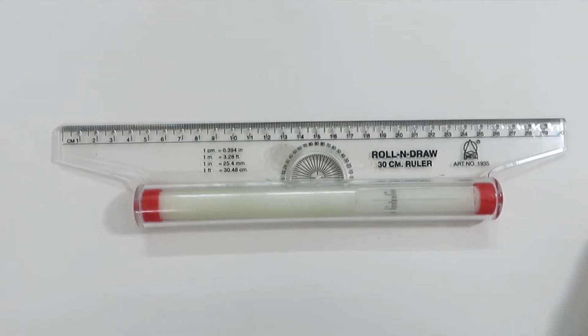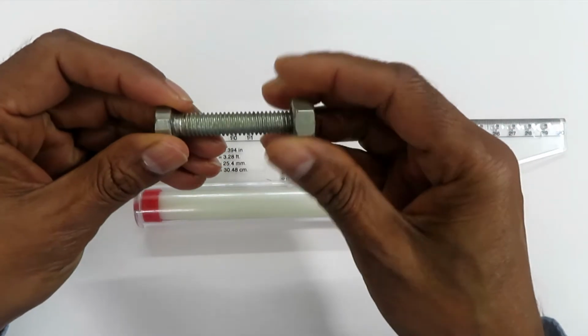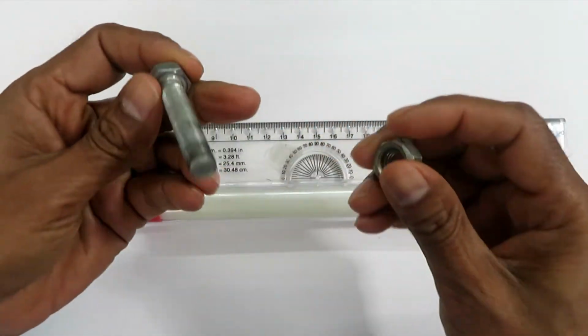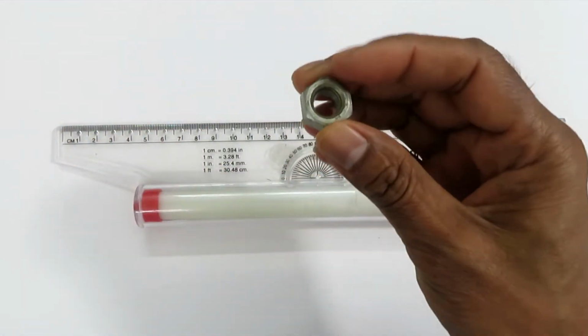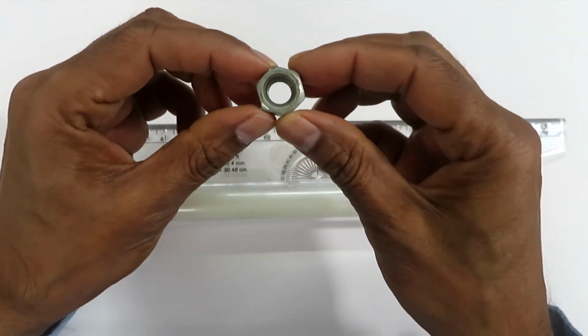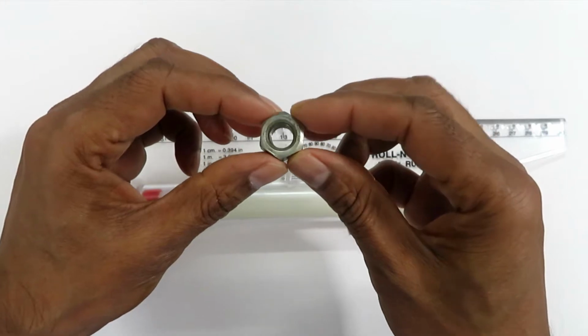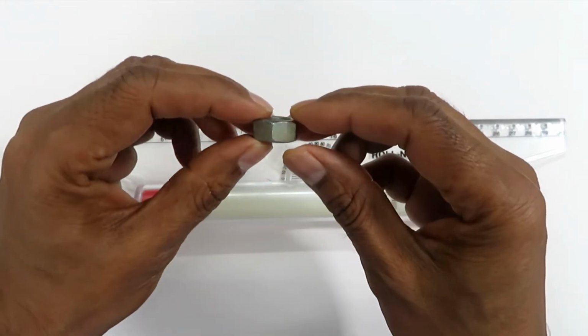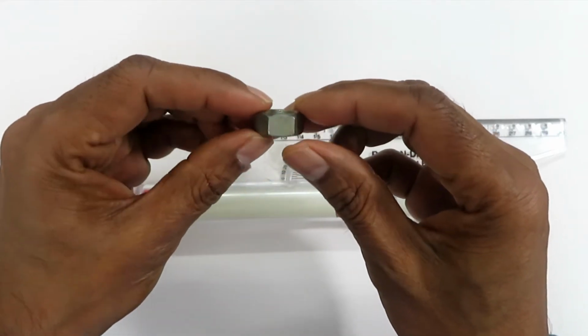Hello, welcome back. So today in this video I would like to show you the projections of a nut, and I will show you in third angle projection system. So first let's see the nut. So this is a bolt and this is the nut. So we will do the projection of this nut. So you can see in the top view and the front view and the side view.